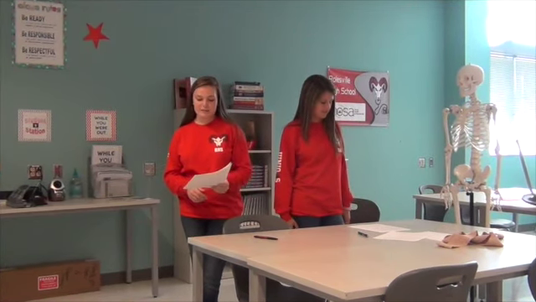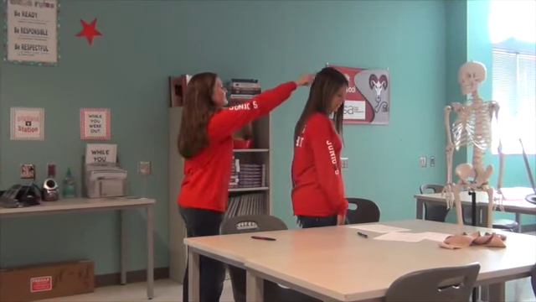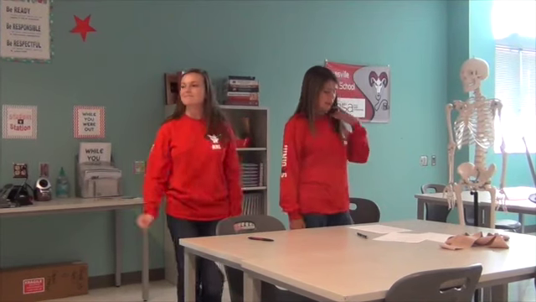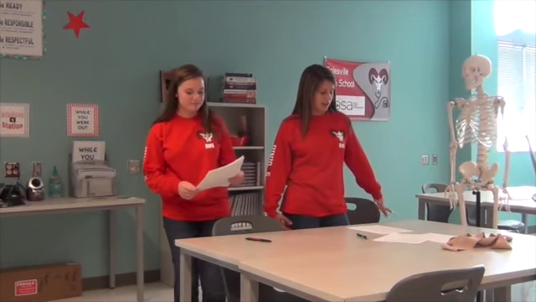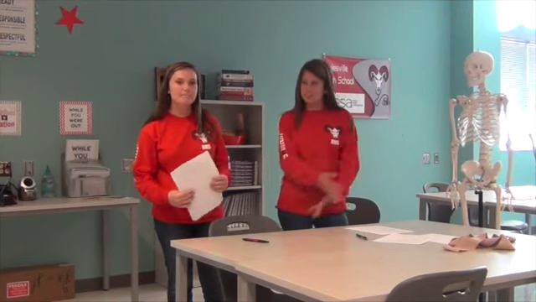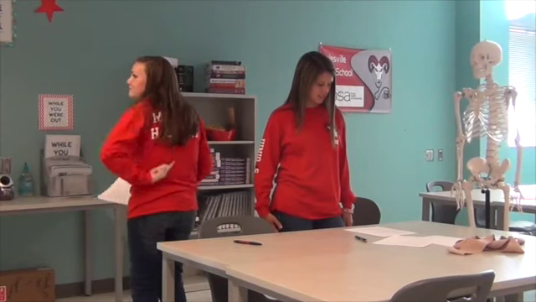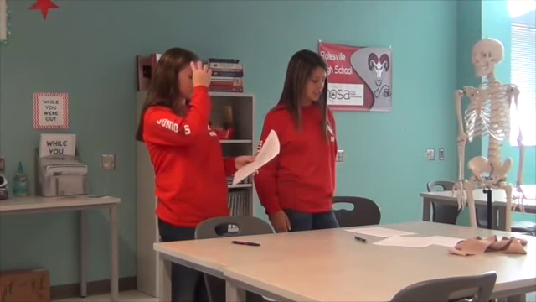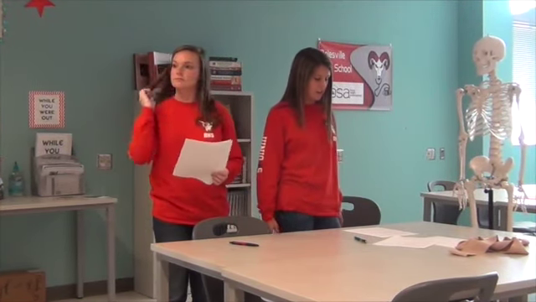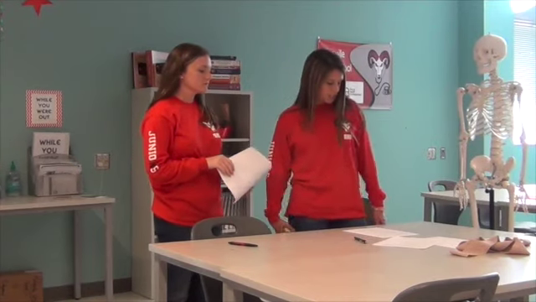Does anybody know what the dorsal cavity is? The dorsal cavity contains the brain and spinal cord. It's right here. The pelvic cavity contains the urinary bladder, reproductive organs, and rectum, which is right here. The spinal cavity contains the spinal cord, which is right through here. Lastly, the thoracic cavity contains the heart, lungs, bronchi, trachea, esophagus, and the thymus gland.